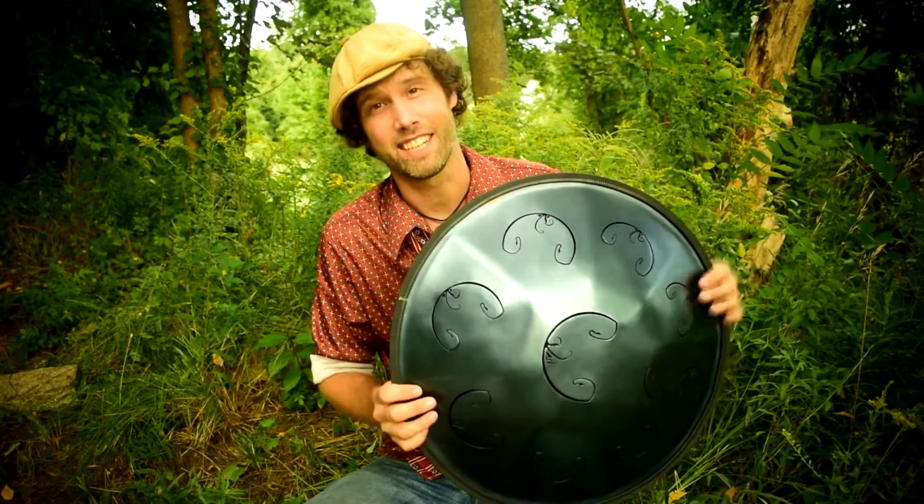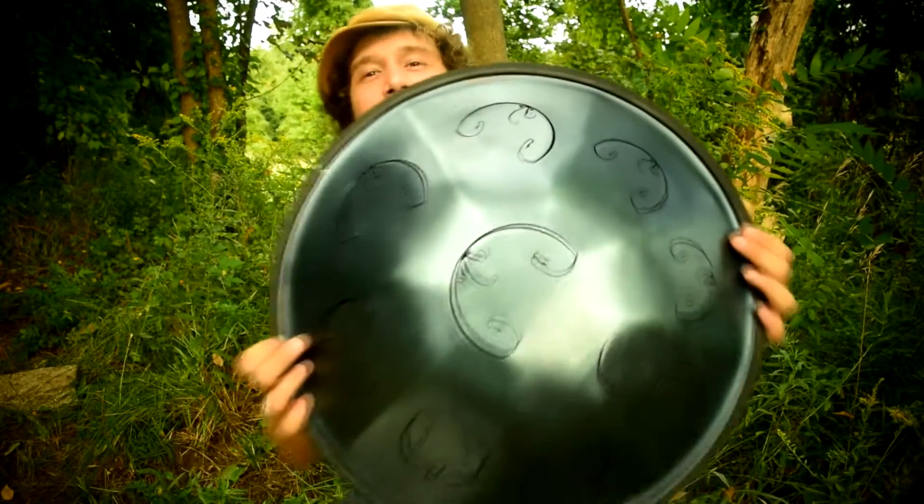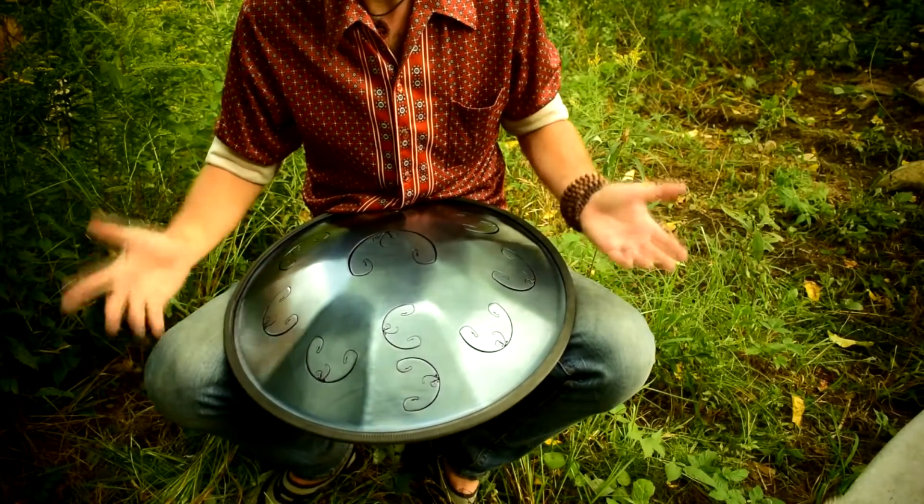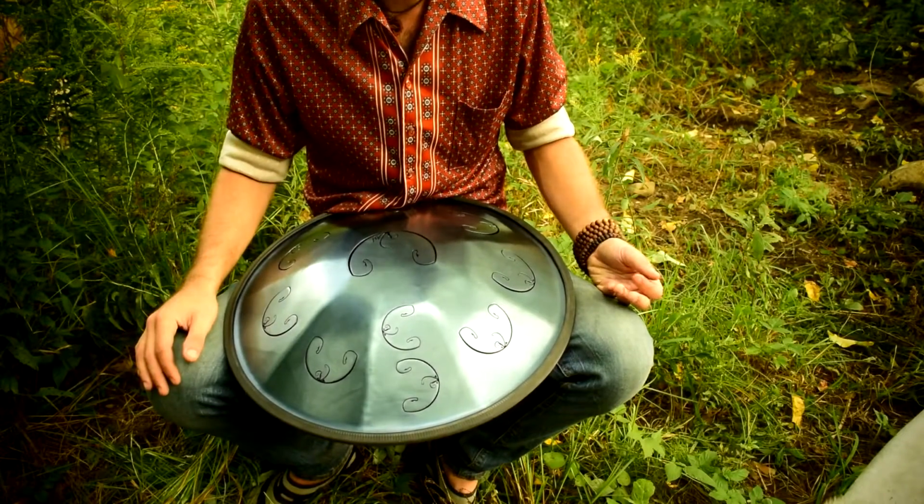So let's take a look at the free play technique. To start this off, I'm going to show you an example of what I'm talking about by a free play.